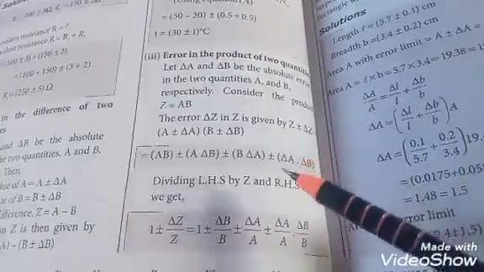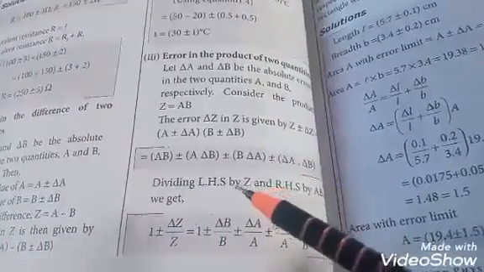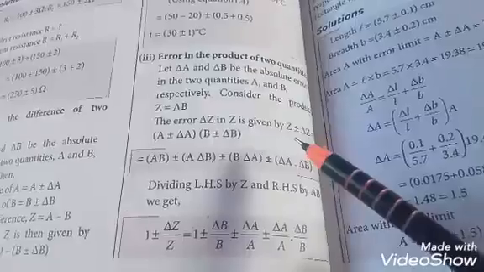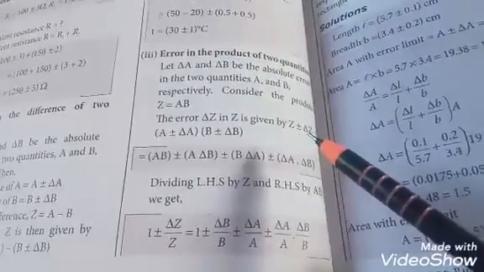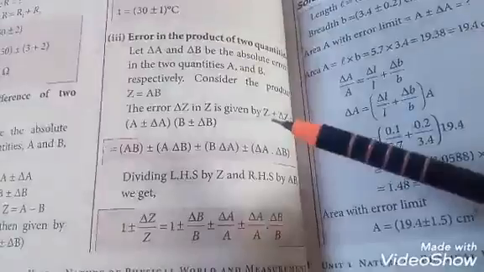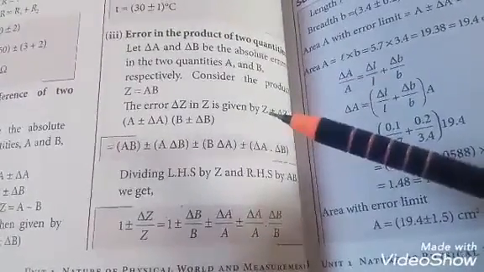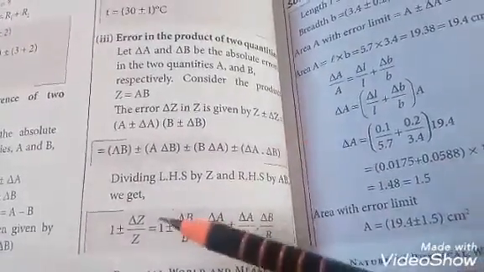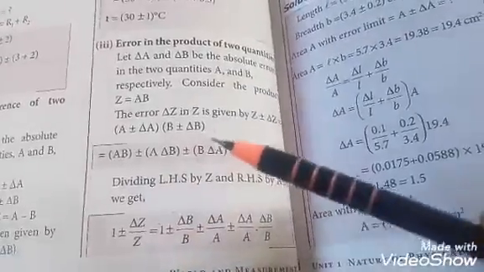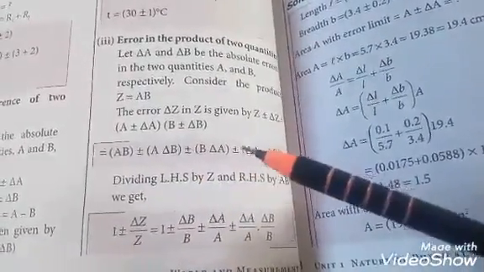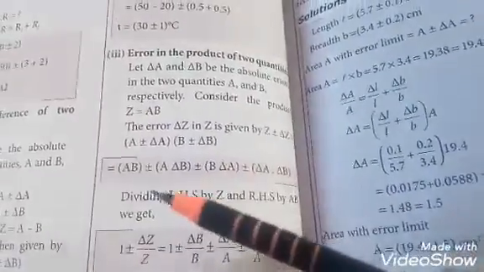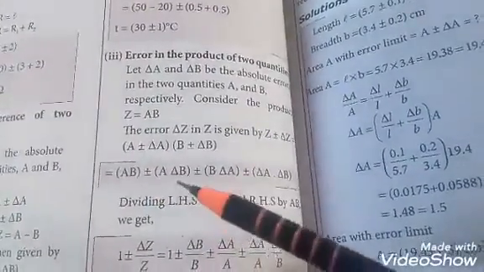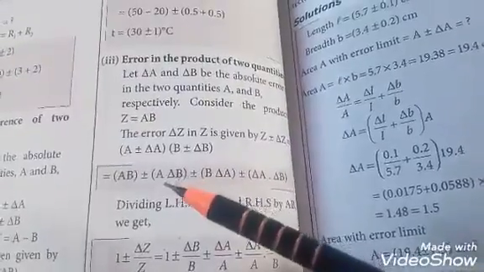Now we get this term. This term is divided on the left hand side by Z and on the right hand side by AB. So on the left hand side we have Z plus del Z. Z by Z cancels out, so we get the term 1, and this term is divided by Z, so we write del Z by Z. We divide the right hand side by AB. So this term cancels out by AB, so we get 1. The remaining term is del B by AB.